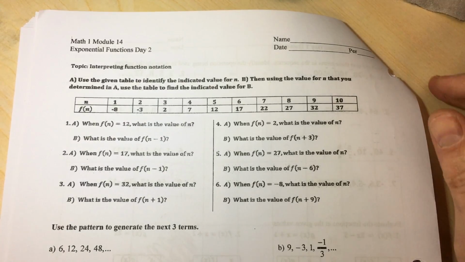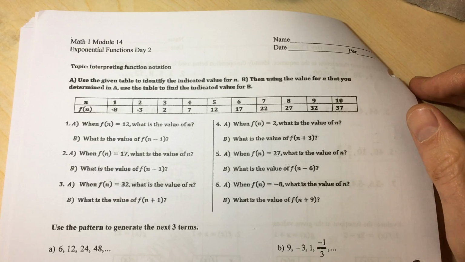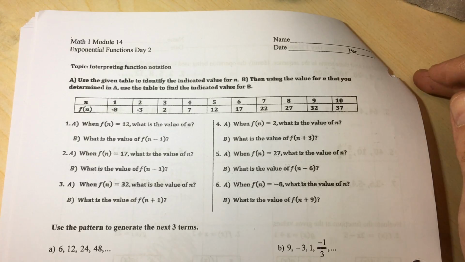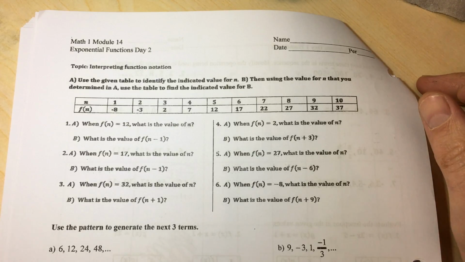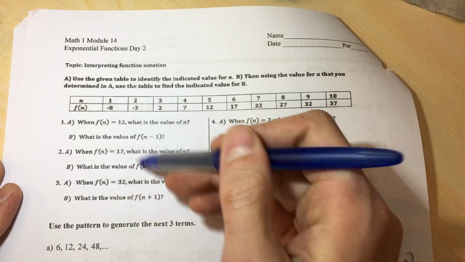Okay, so we're back for day 2 of Introduction to Functions. We're just going to talk about the breakdown of a sequence and identifying exponential functions and how they work, and how to identify what is being multiplied by, or what the multiplier is. So first we're going to start off with these 3 problems.